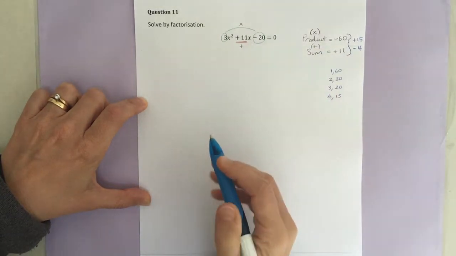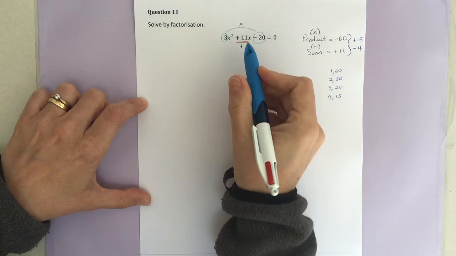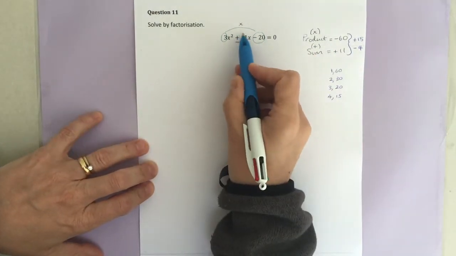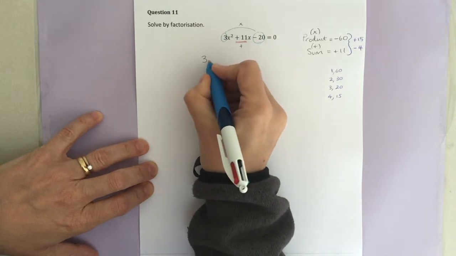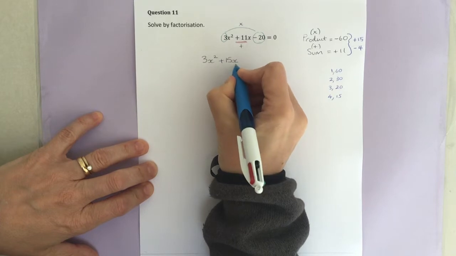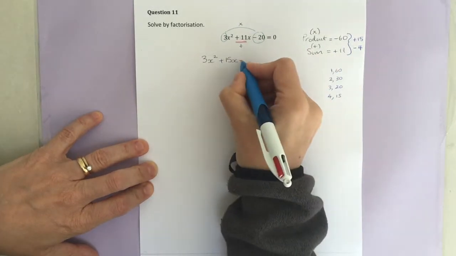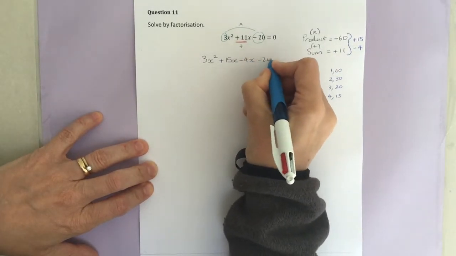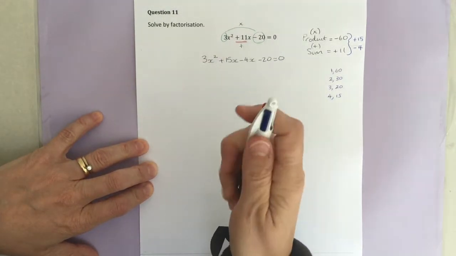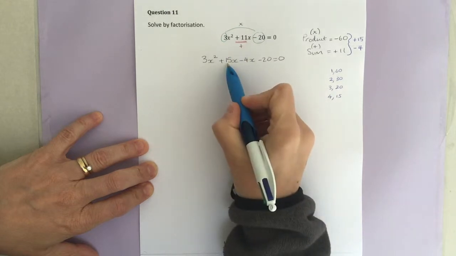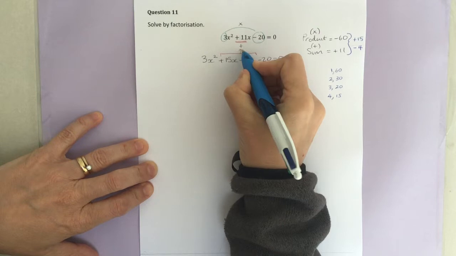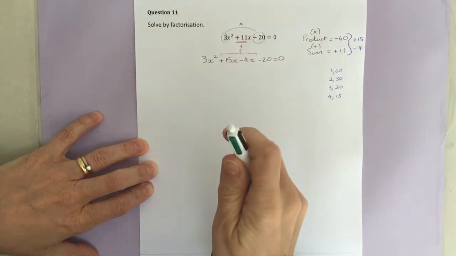So that's going to be my two numbers here, positive 15 and negative 4. So let's go back to this. So I'm looking at 3x squared plus 11x minus 20, and the positive 15 and the negative 4, we need those to make up this plus 11 in the middle. So 3x squared, positive 15x, don't forget to put the x on, sometimes people forget that, minus 4x, minus 20 equals 0. And this definitely works now because if we look here, this plus 15 minus 4, that there is definitely going to give me positive 11x, so that's definitely worked.